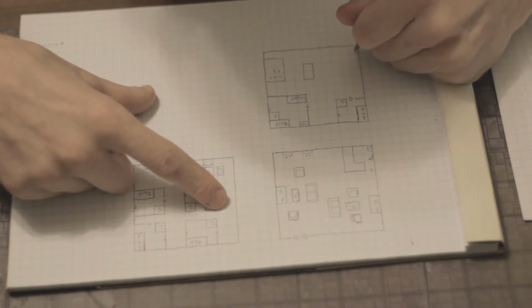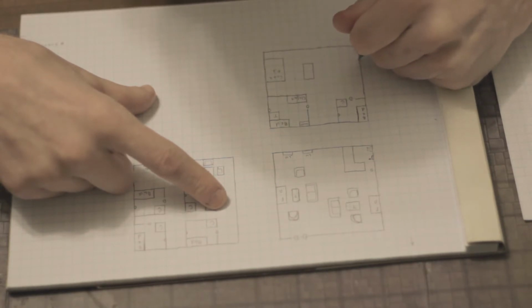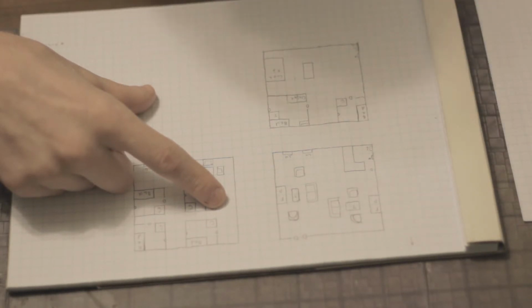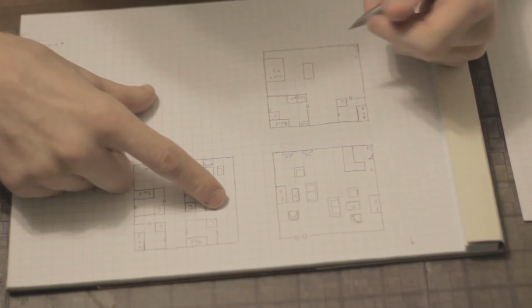So we don't forget. We don't want to cover it up with something else. And we definitely need the dumbwaiter reference, so we don't block out that area as well. Okay, so we have a dumbwaiter and a ladder up. Okay, we have a table here.